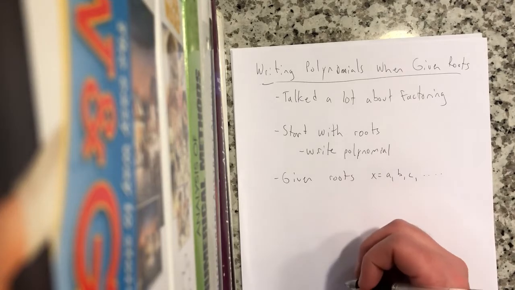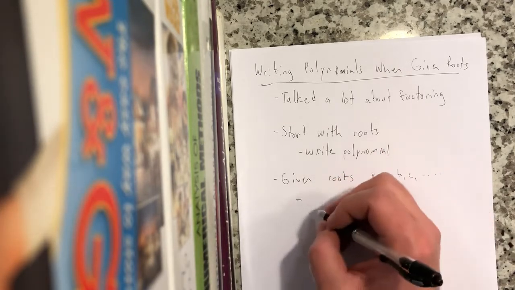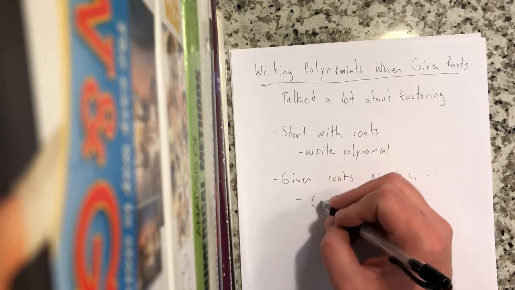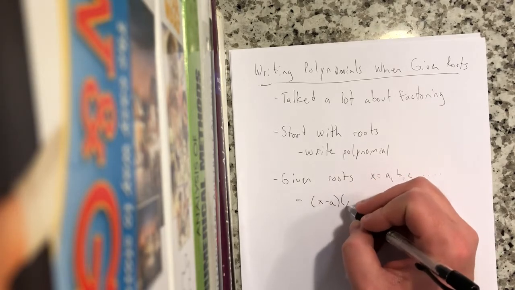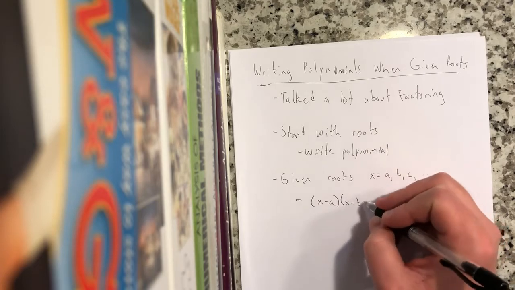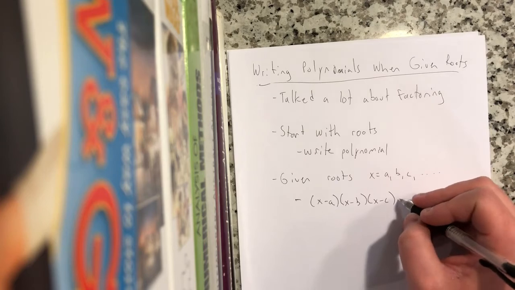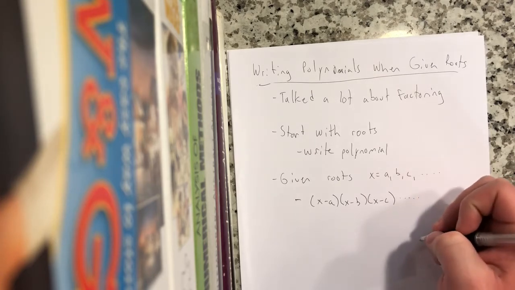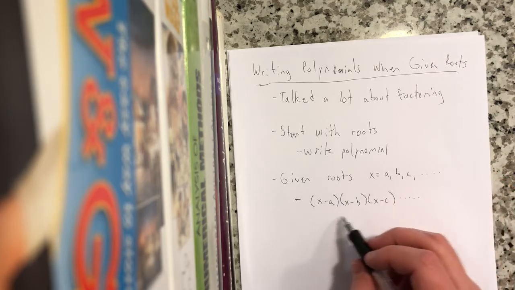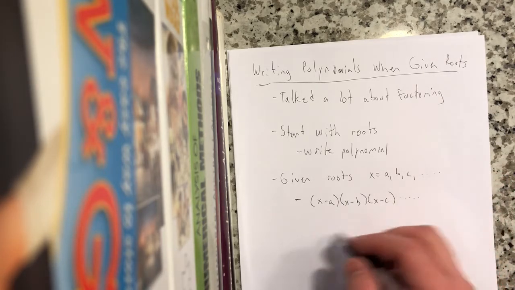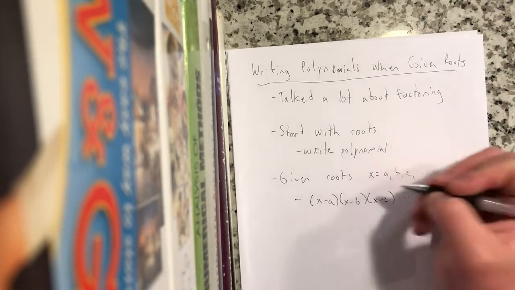What we're going to do is start by writing x minus a, and then we'll multiply that by x minus b, and then by x minus c, and then we'll keep multiplying until you have used all of your roots. Now this doesn't necessarily mean we're going to have only 3. This is just an example to show how you do it.